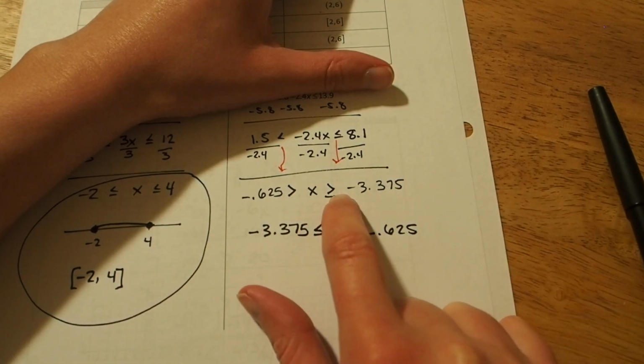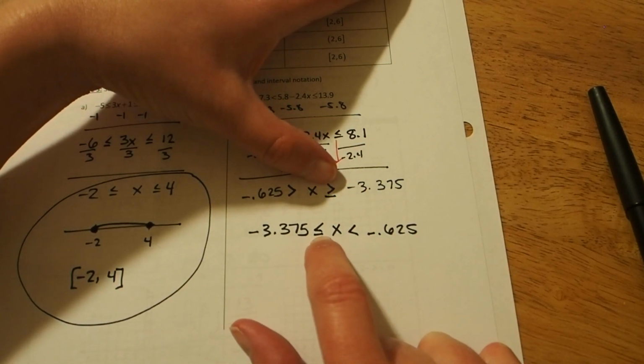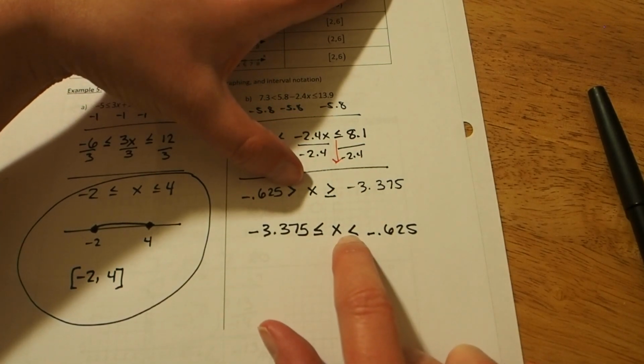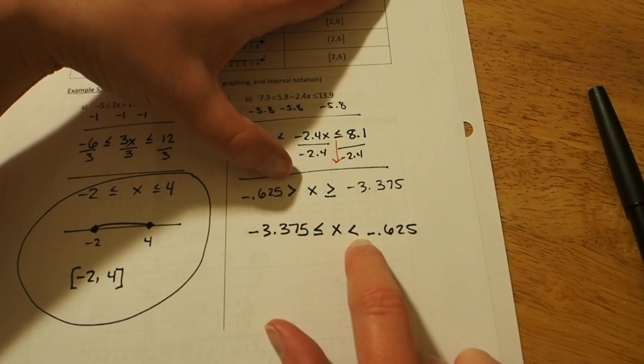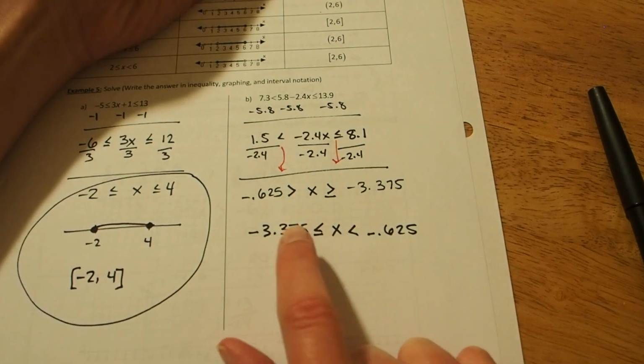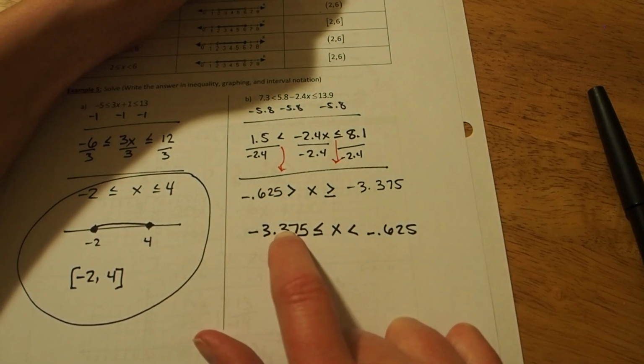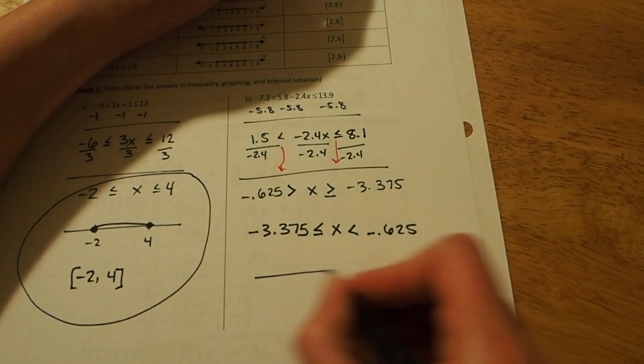This inequality symbol flips over here. The point goes towards the negative 3.375. The open part goes toward the x. This inequality flips over here, point towards the x, open part towards the negative 0.625. I do want to rewrite it in this order because I need the numbers to be in this order to graph them, because I need the smaller value to be first on a number line.